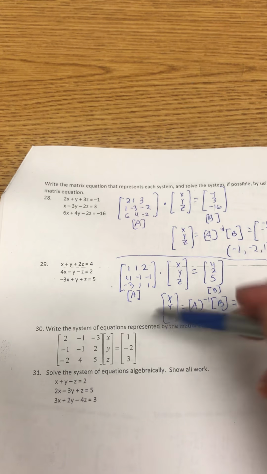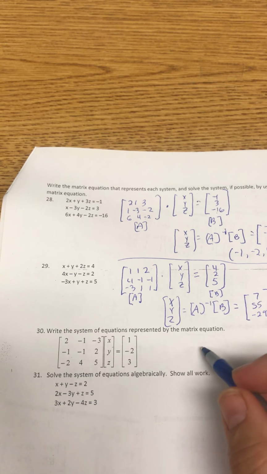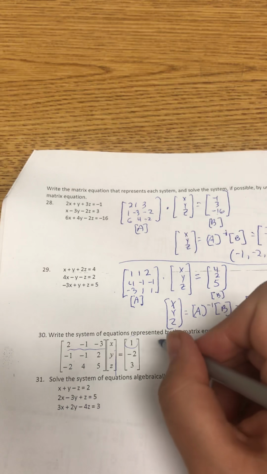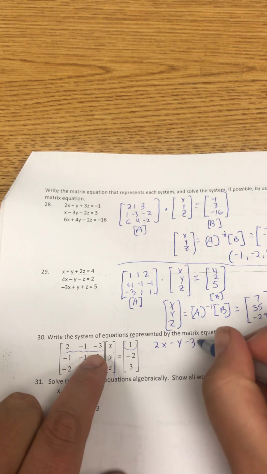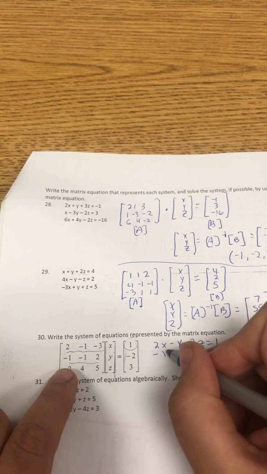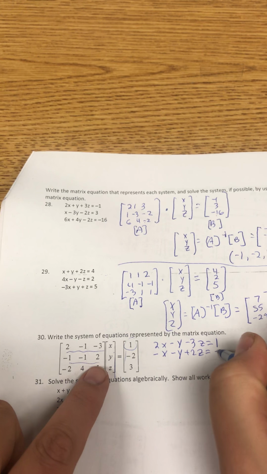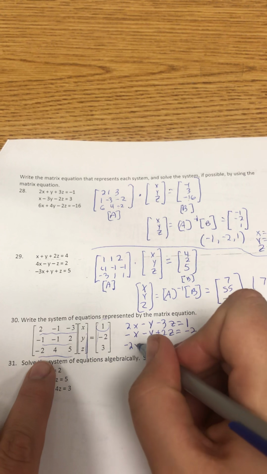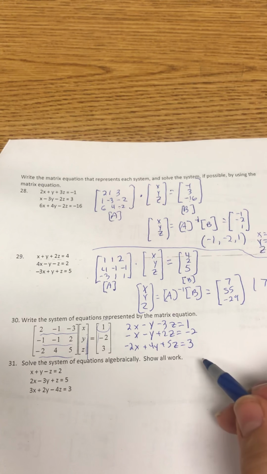Alright, what they're now asking you to do is to do the reverse of what we did up here. They're giving you the matrix equation. They want the system of equations. So it's going to be this row times this column equals this number here. So 2 times x minus 1 times y minus 3 times z is going to be equal to 1. Second row times the column: negative 1 times x, or negative x, minus y plus 2z equals negative 2. And again, this row times this column is going to give you negative 2x plus 4y plus 5z equals 3. So those are the matrix equations.